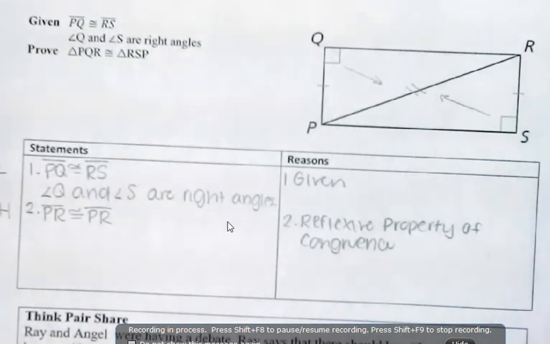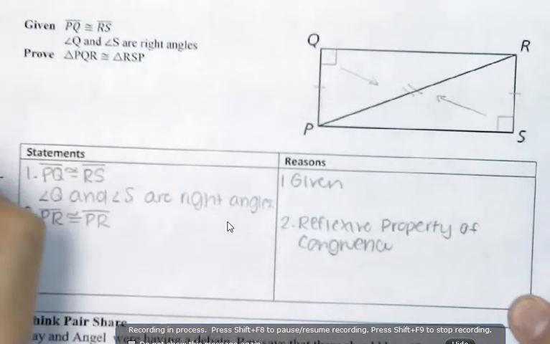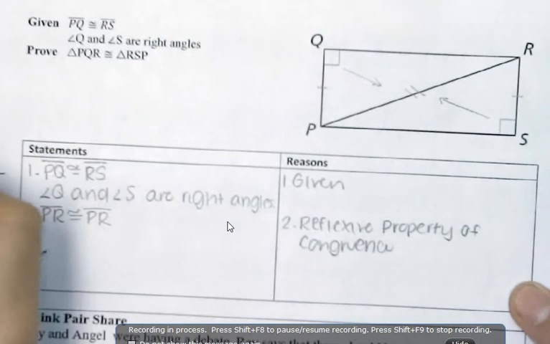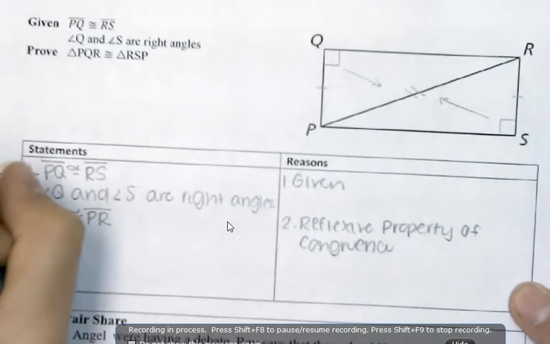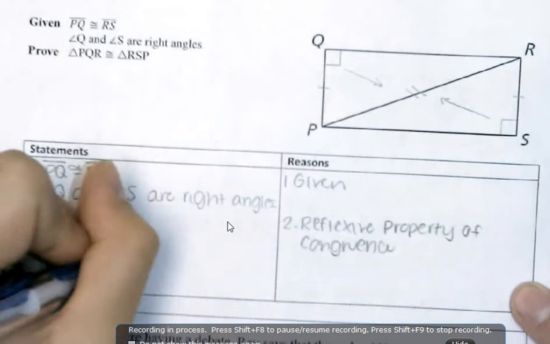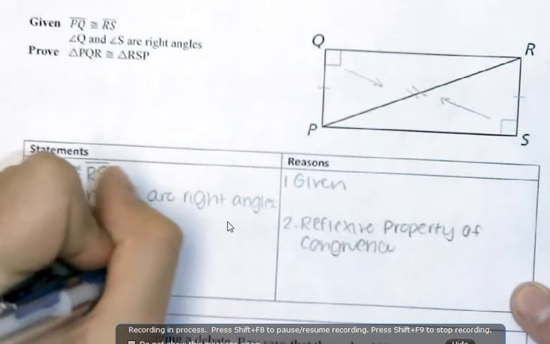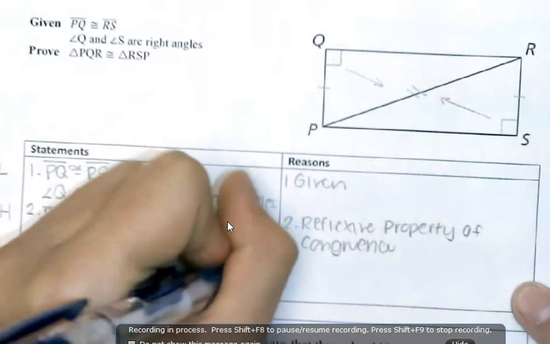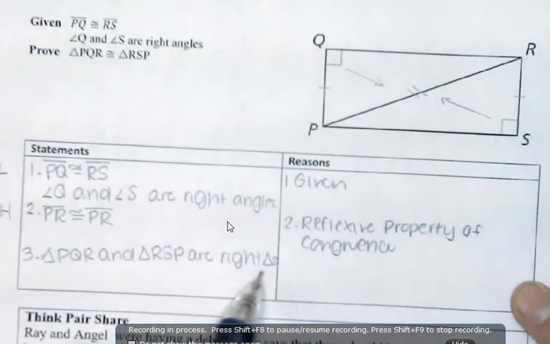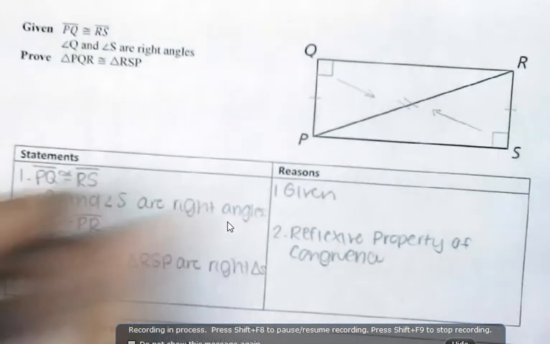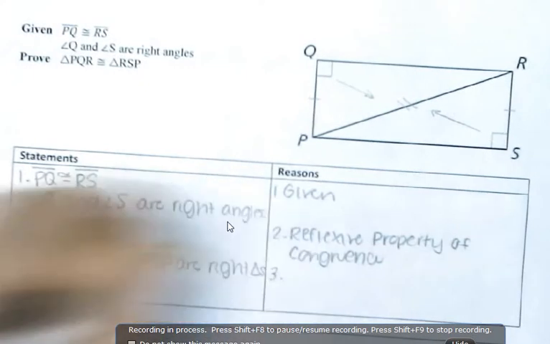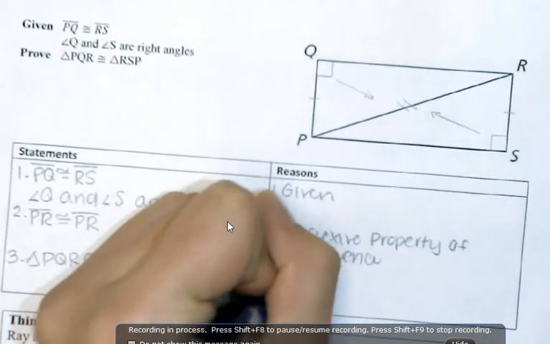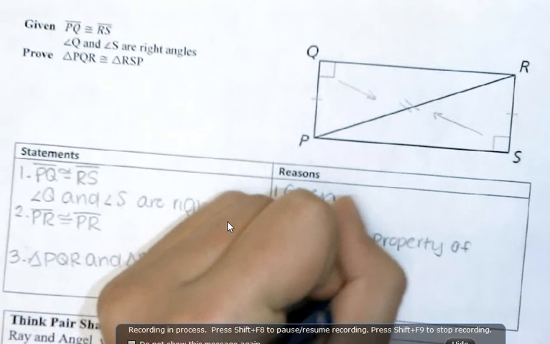So I have to take it a step further and say that triangle PQR and triangle RSP are right triangles. Okay, if you use the abbreviation for triangle, I'm okay with that. So, by definition of right triangles.